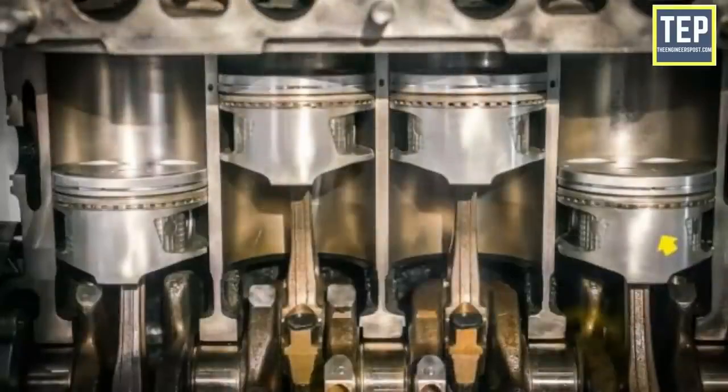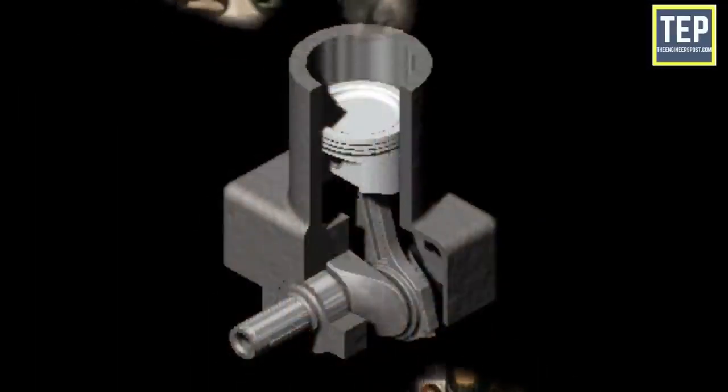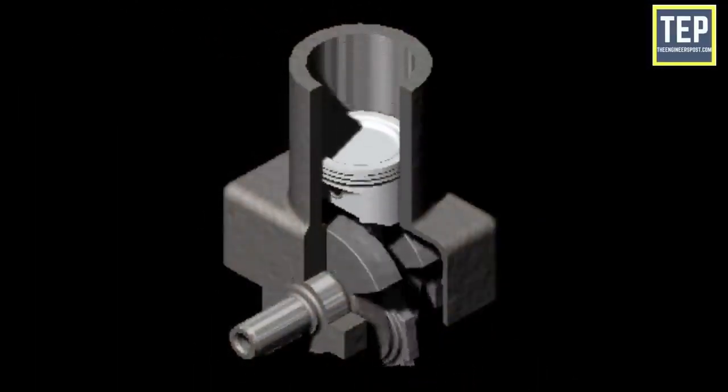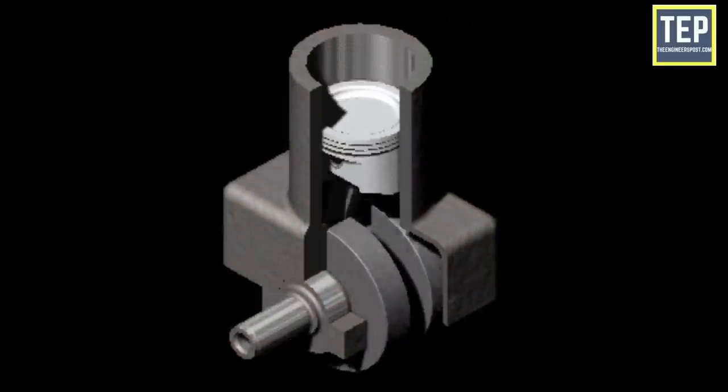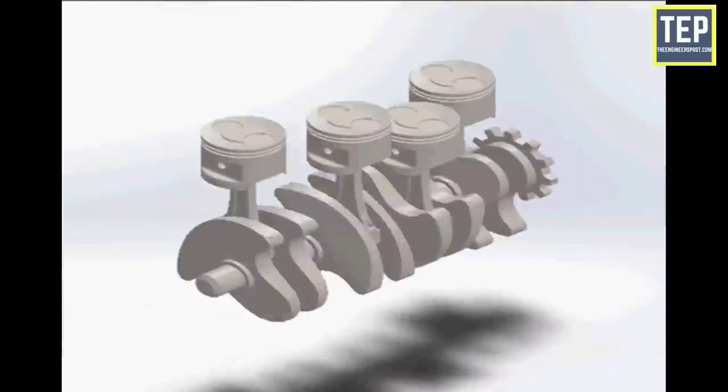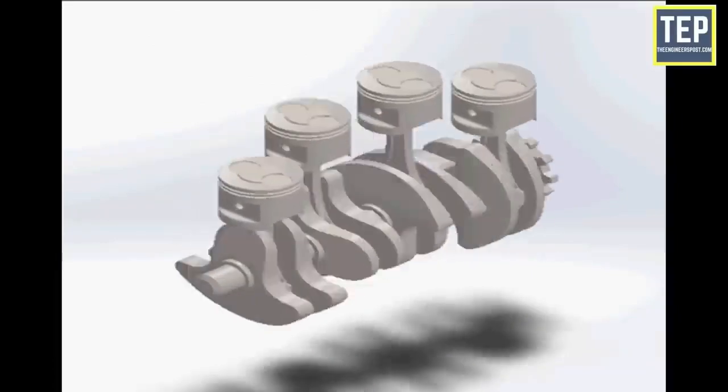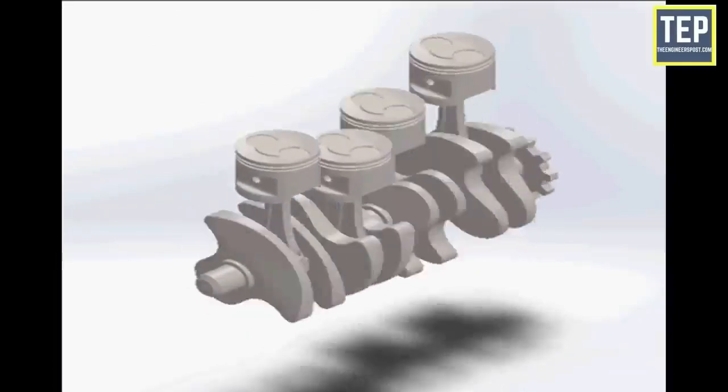Pistons. These are the most important engine parts compared to others. The piston is a cylindrical plug that moves up and down in the cylinder. It helps to convert pressure energy, obtained by the combustion of fuel, into useful mechanical power, and it transfers this power to the crankshaft through the connecting rod.